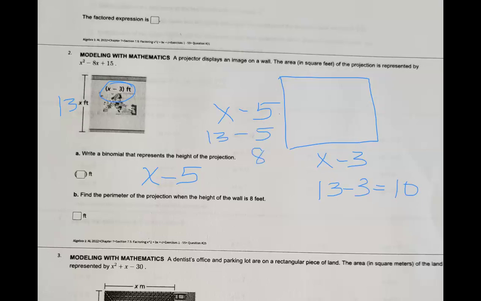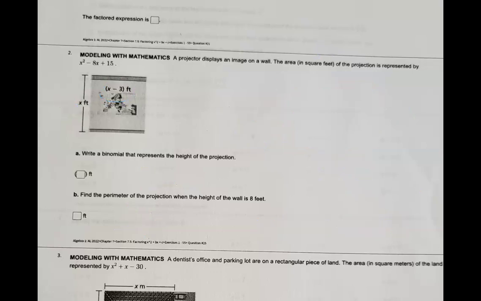This one's 8, and that one's equal because they're rectangular. And if the bottom is 10, the top is also 10. So 10 plus 10 plus 8 plus 8. So you've got 20 plus 16 is 36. That would be my guess on how that one works. Not positive.